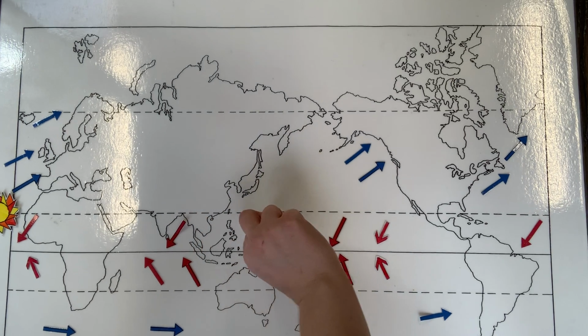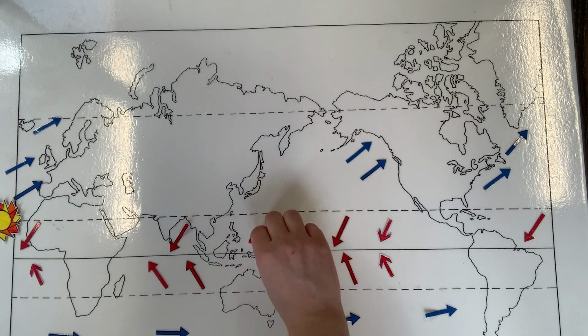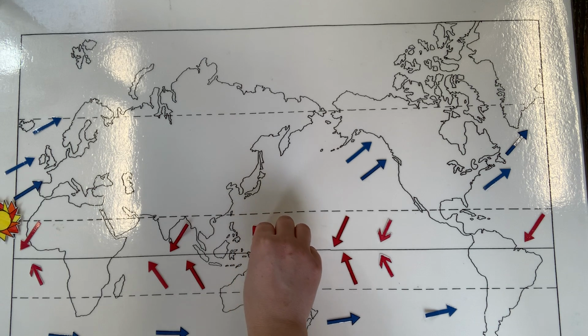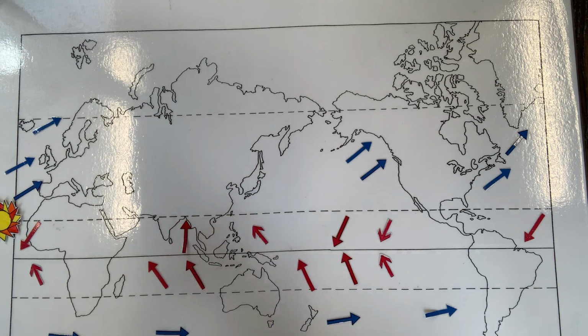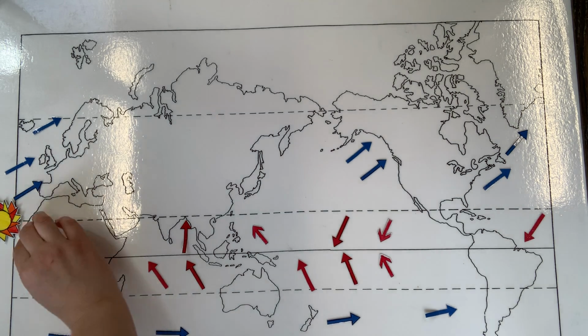It churns these winds to go that way, because there's so much land here that it causes the wind to change its direction during that time of year. Same with over here.